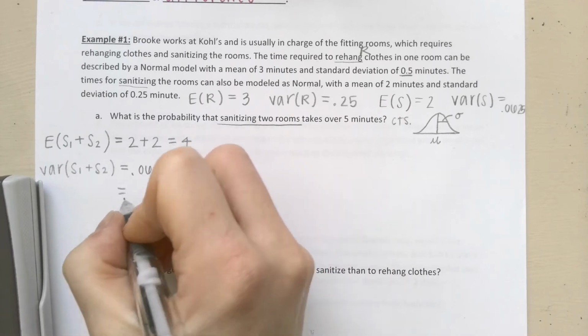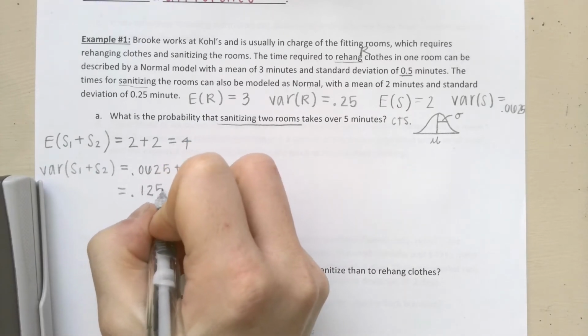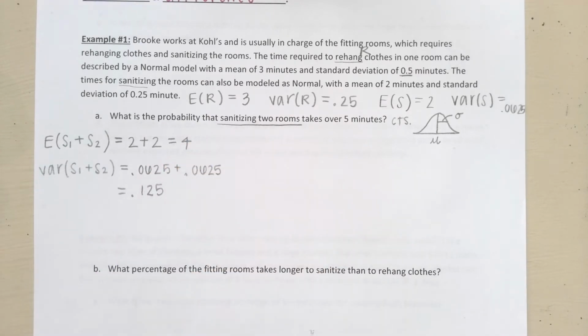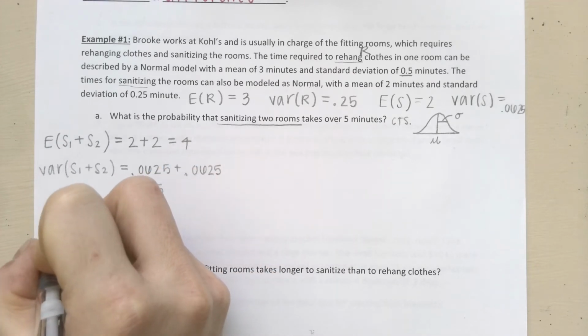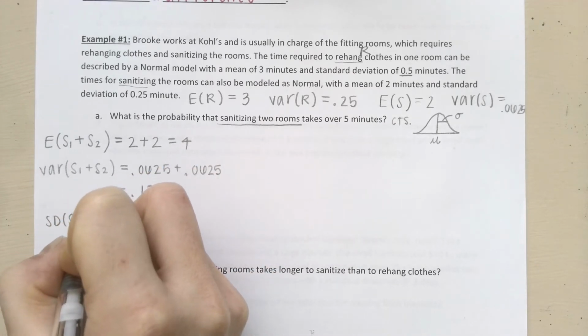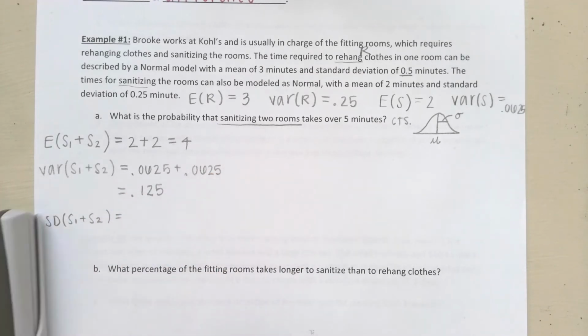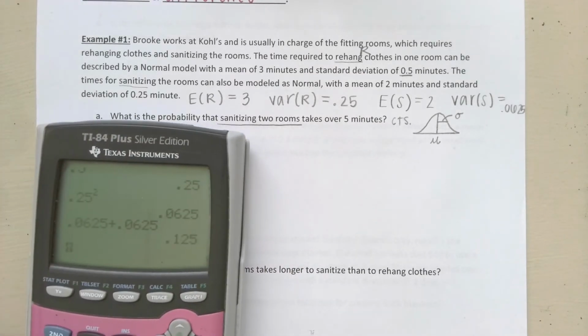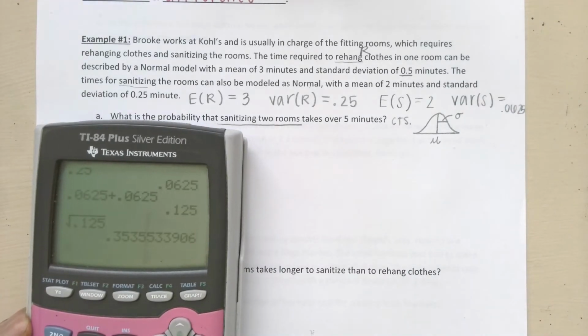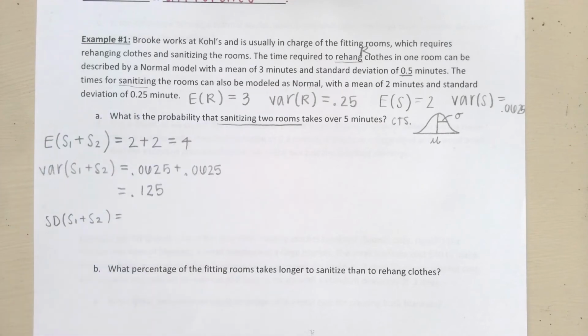Which gives me a total of 0.125. From here, I want to find the standard deviation. To find the standard deviation, once we have the variance, we're just going to square root this piece. So I'm going to square root my variance, and that gives me, if I round here, 0.35.